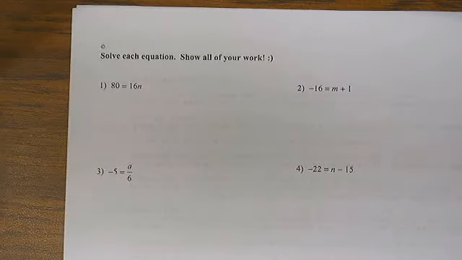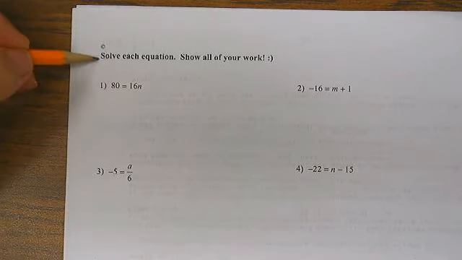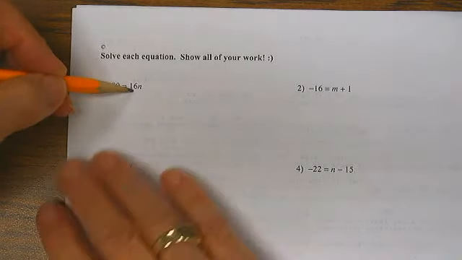These are equations in one variable. After what we've just been through, boy oh boy, these are going to be a walk in the park. Solve each equation, show all your work. Number 1, 80 is equal to 16n.